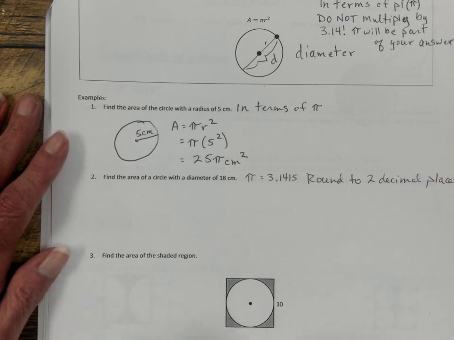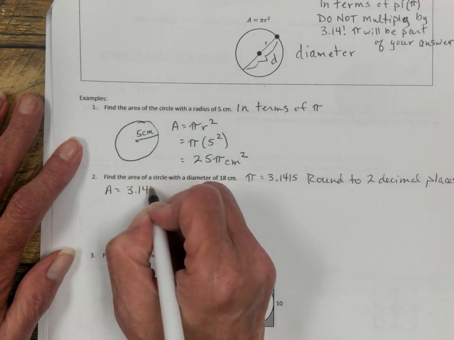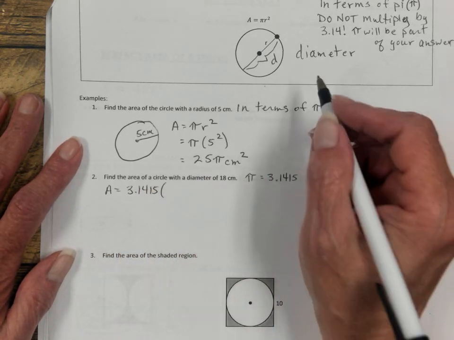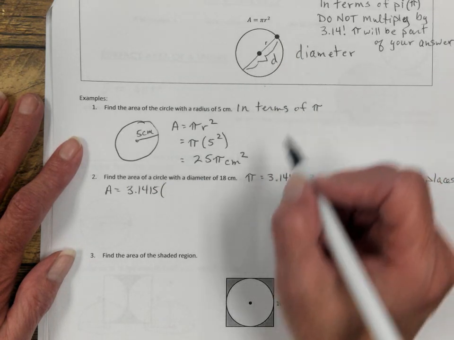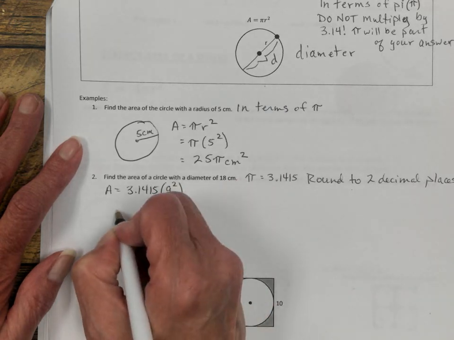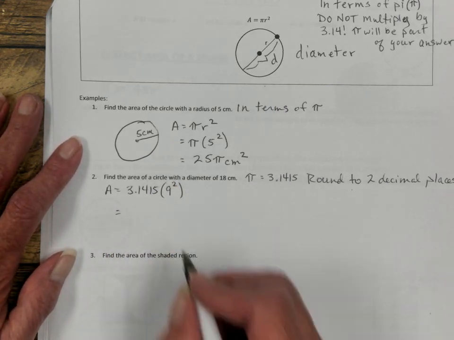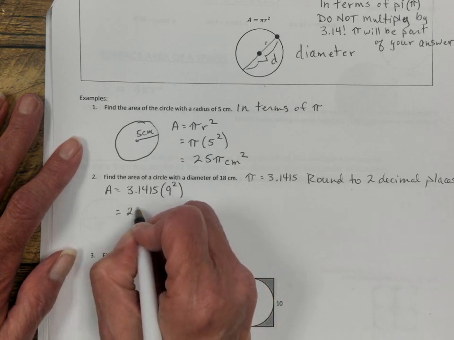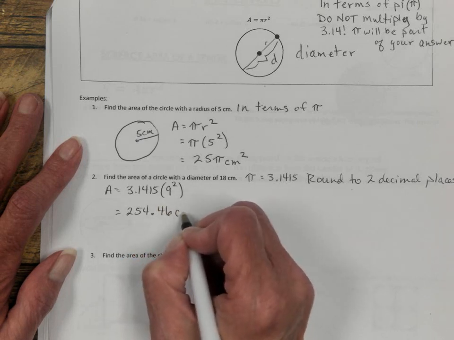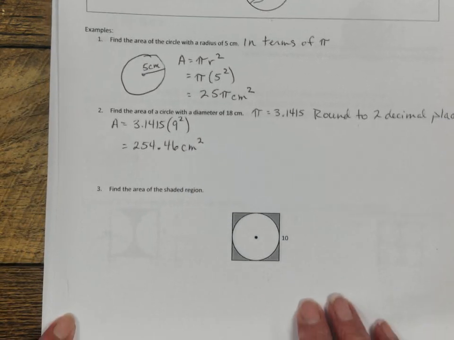So what does that look like? Well, area equals pi, 3.1415, times the radius. Well, I'm given a diameter. That's okay. Diameter is simply 2 radii. So I want half of this. That's 9. Still going to square it. And I put that into my calculator, and I get 81 times 3.1415. And my final answer is 254.46. Unit of measure, centimeters squared, because it's area.